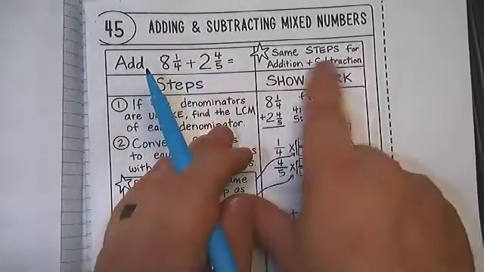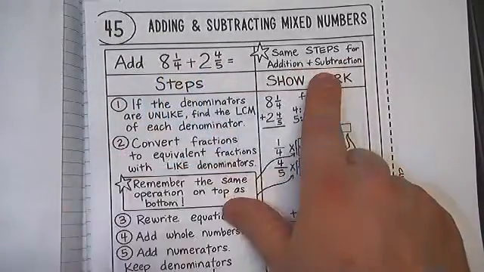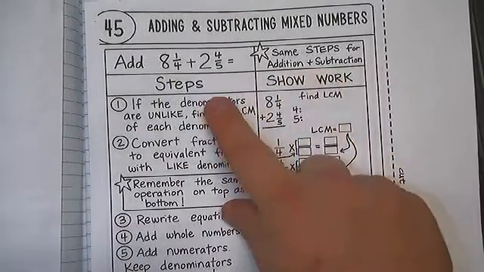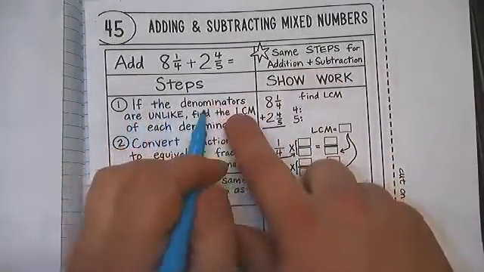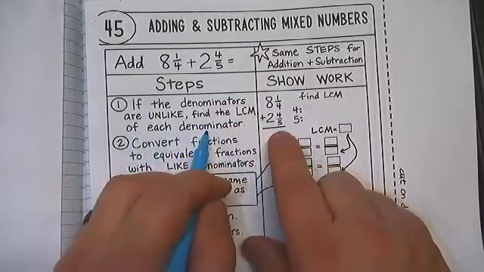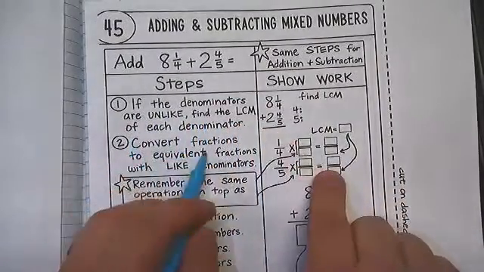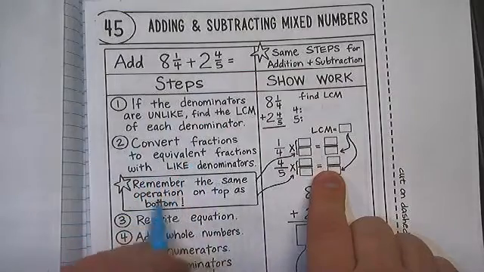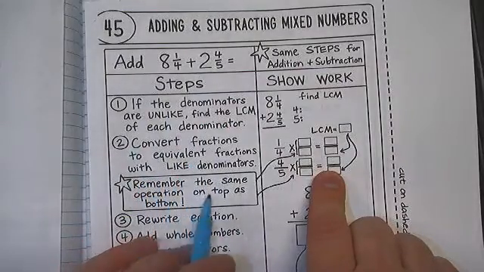And these are the same steps for adding and subtracting, so you can look at your notes from yesterday. So the steps here: if the denominators are unlike, find the least common multiple of each denominator, and then convert fractions to equivalent fractions with like denominators. So remember that the same operation is on top and bottom.